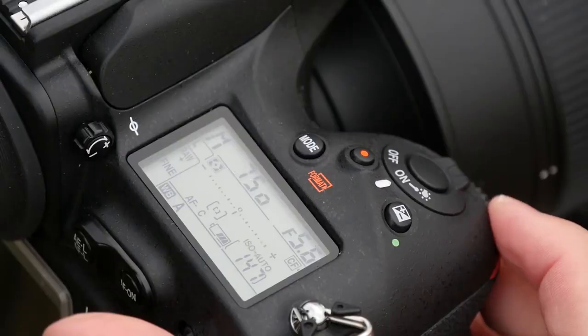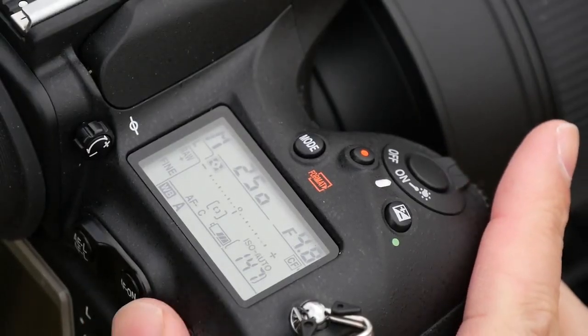Hey everyone, Steve from Backcountry Gallery here, and today I want to show you a cool trick that allows you to select both your shutter speed and aperture while the camera uses ISO to automatically generate a proper exposure.